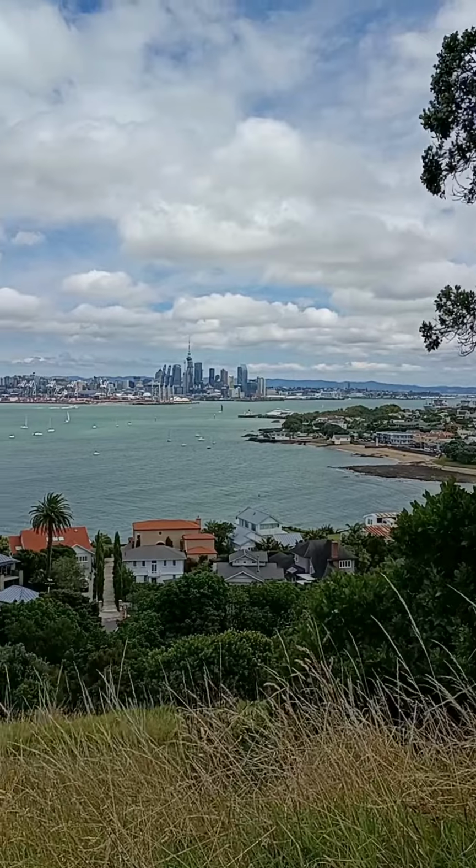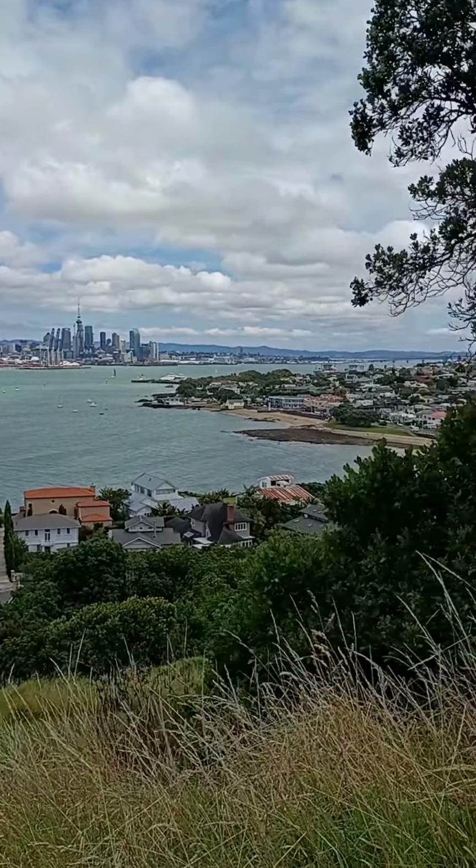I'm at North Head, which is one of Auckland's coastal defence sites, used throughout the Russian scare, but also the world wars, as a protection site for Auckland Harbour. It's Auckland City in the distance there.